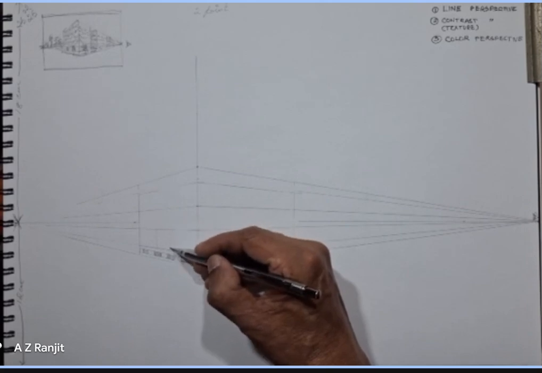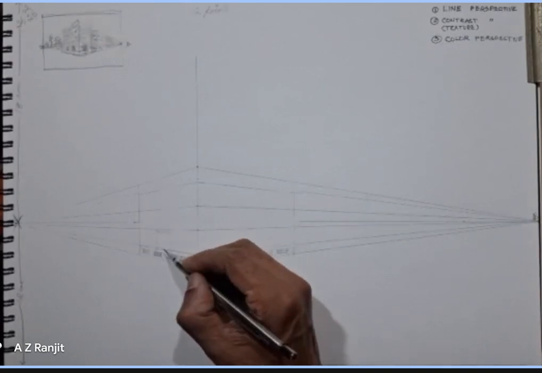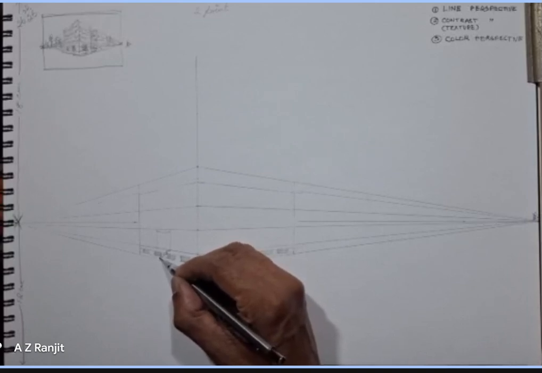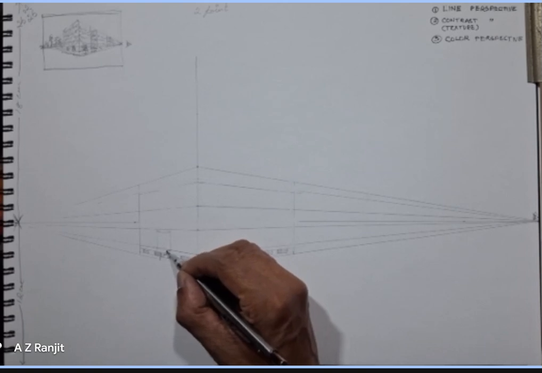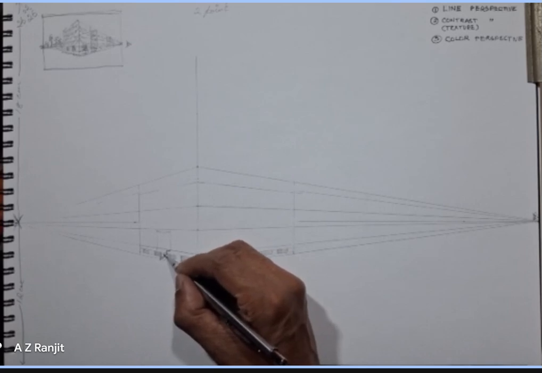Okay, how high will the... So we'll just take it almost to the top, and from here we are going to draw a staircase. That's quite high. I think that should be half of it, because we said it's 5 feet, right?